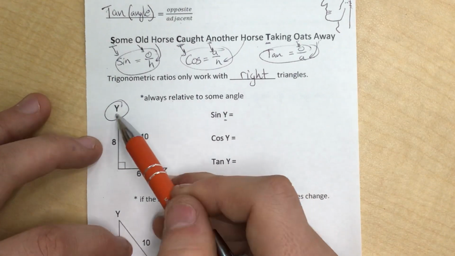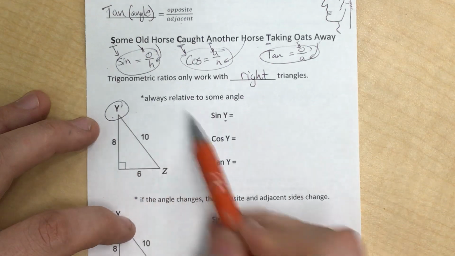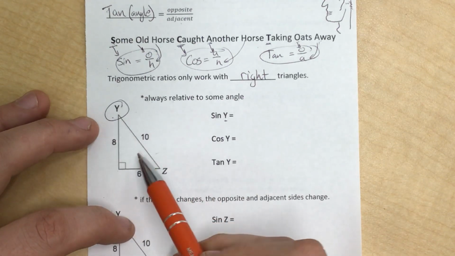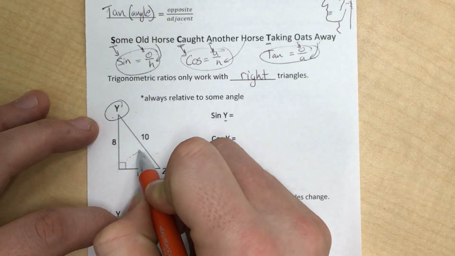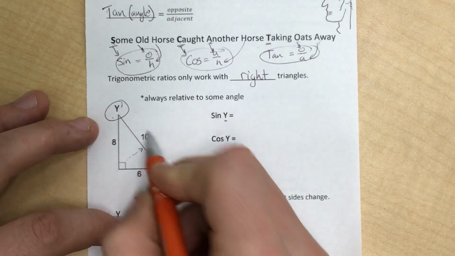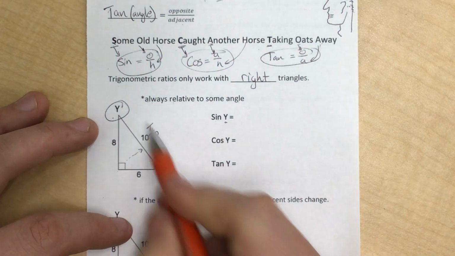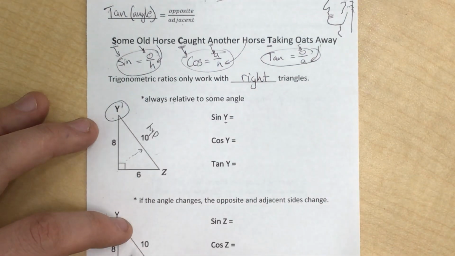I'm going to label the sides opposite, hypotenuse, and adjacent according to this angle and this triangle. We know that the 90-degree angle is always opposite the longest side, which we call the hypotenuse. So I'm going to label that HYP for hypotenuse. So 10 is the hypotenuse of this triangle.